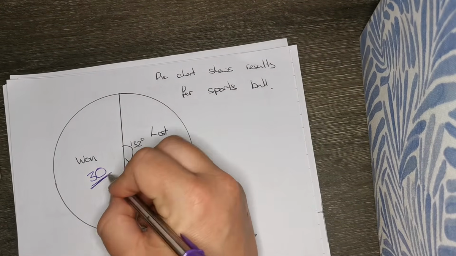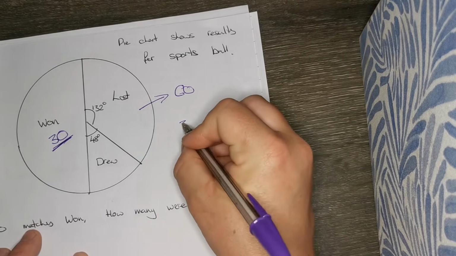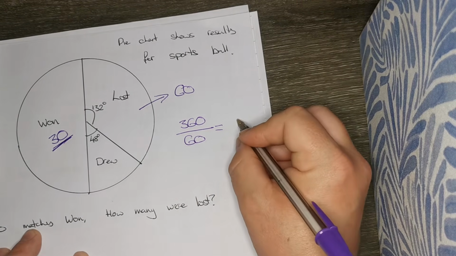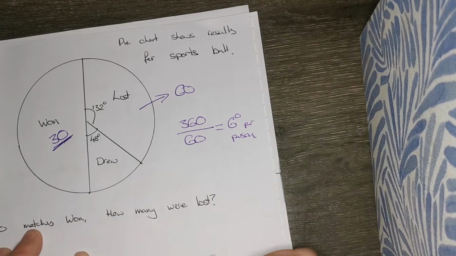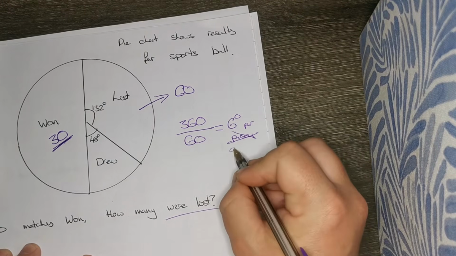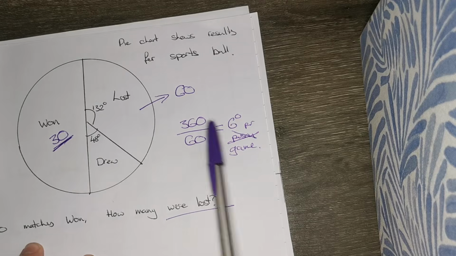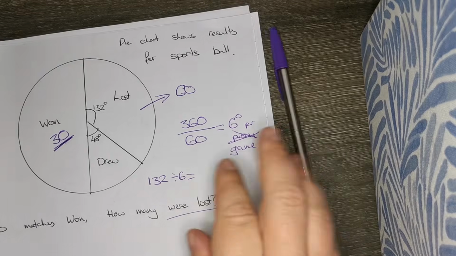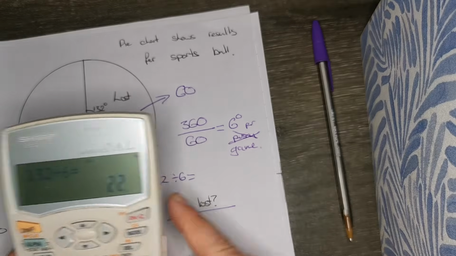So if that bit is 30, I think the whole pie chart is for 60 people. So if I've got 360 degrees in my circle and I share that out amongst 60 people, I think that is telling me I've got 6 degrees per person. I'm asking how many were lost, or per game. I shouldn't say per person, should I? It's per game of sports ball. So how many games were lost? So I want to know how many 6s fit into 132. So 132 divided by 6 is going to give me that answer. 132 divided by 6, 22.